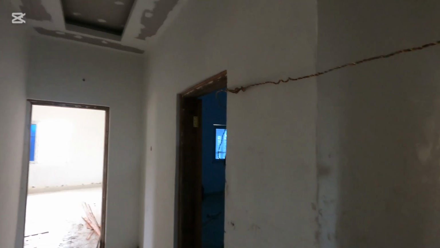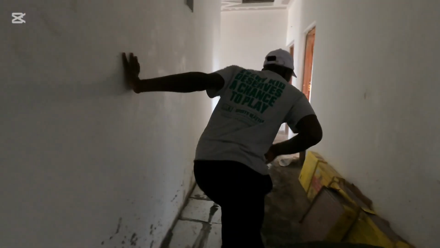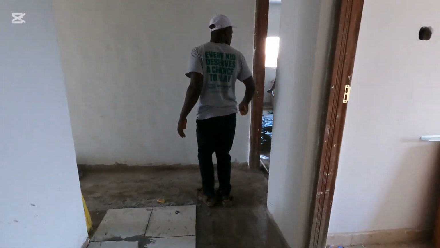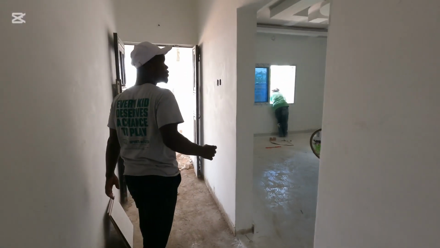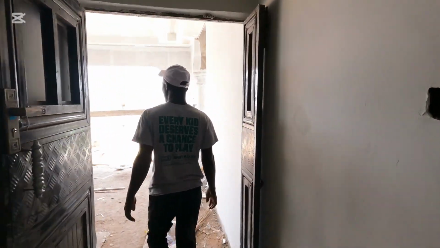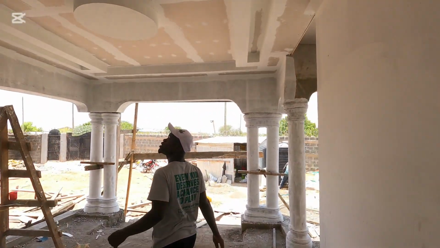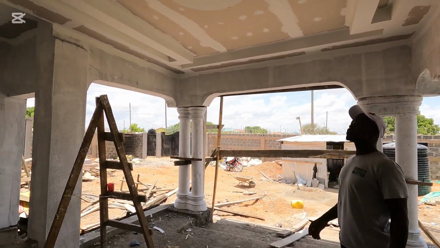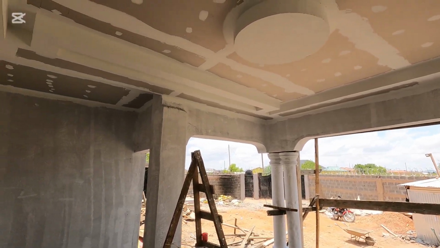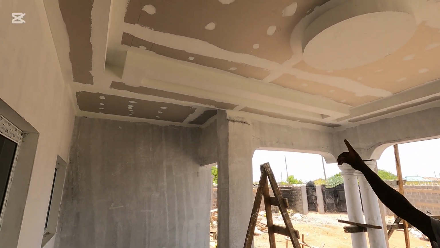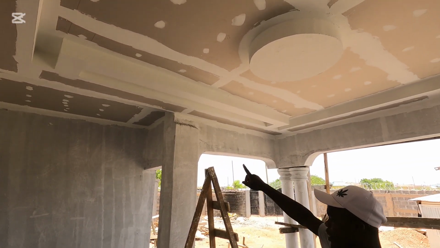So let me take you to the final bedroom, which is almost outside of this building. As I take you to the final bedroom, let's also talk about this corridor, this balcony. The balcony is really designed in a very beautiful round color. The only thing left is the sandpaper work.